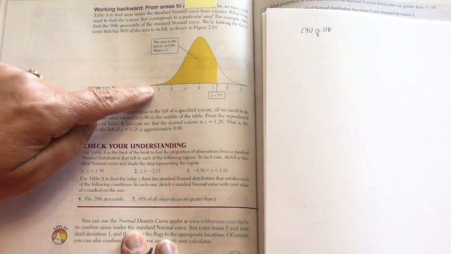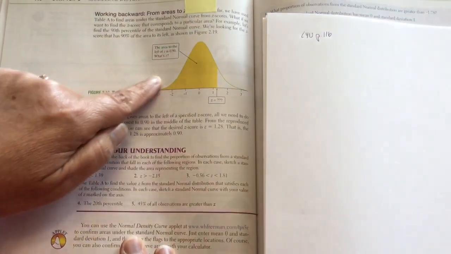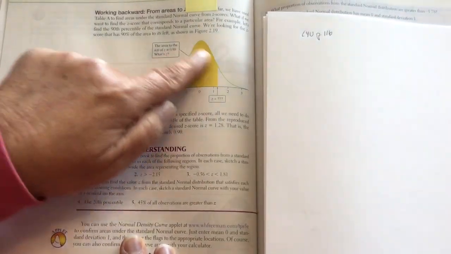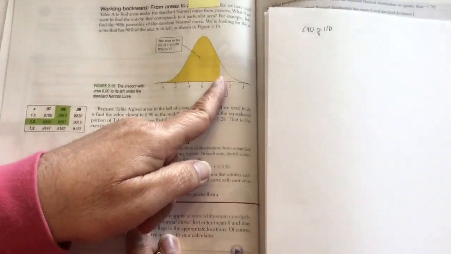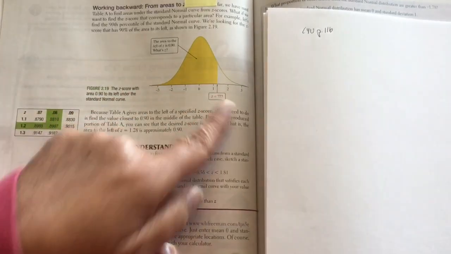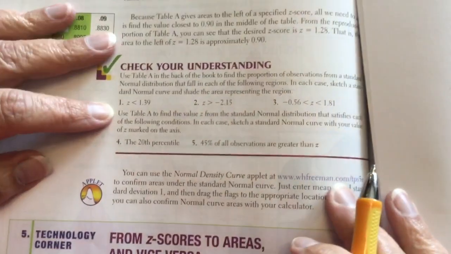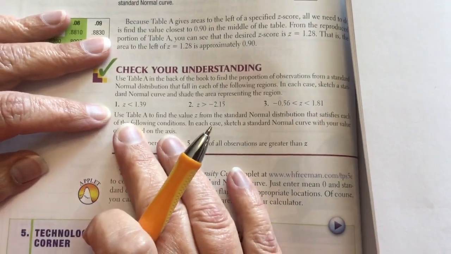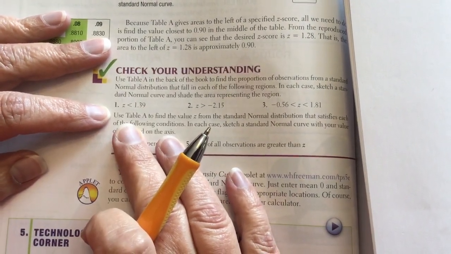Let us recall that in a density curve, the area under the whole curve is 1 or 100%. So we're going to learn how to find the area to the left of a certain point, to the right of a certain point, and between two certain points. Here, let's zoom in on this. For the first one, we're going to find the area under the curve that is less than a z-score of 1.39.